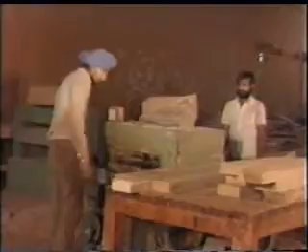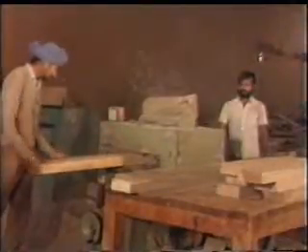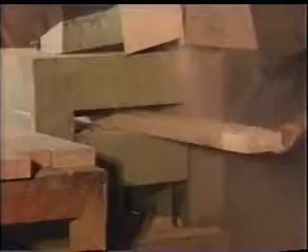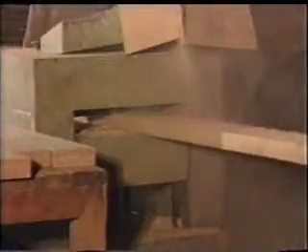The surfaces are then smoothened on the planing machine. Exact thicknesses are ensured by passing the members through a thickness sizing and planing machine.